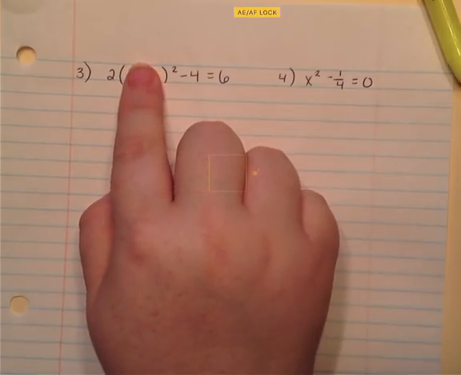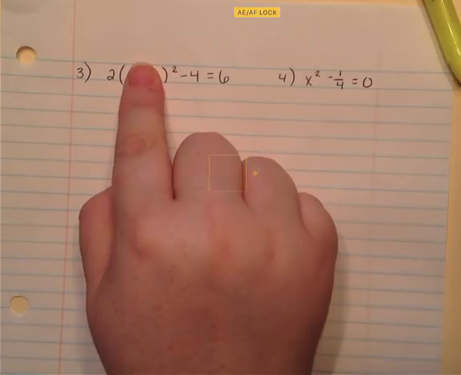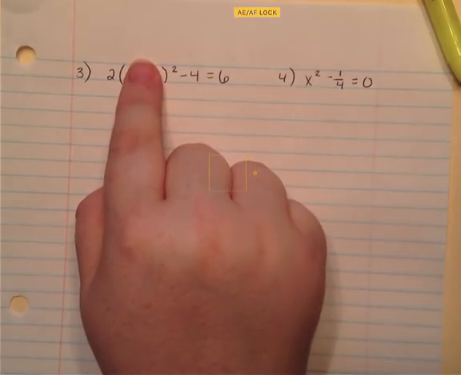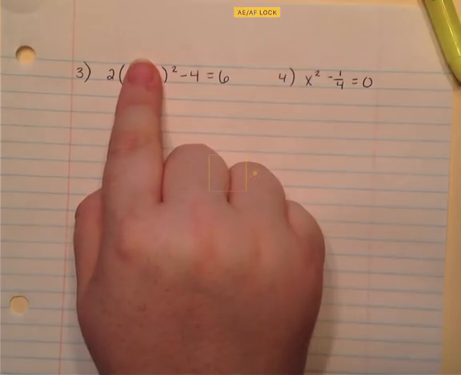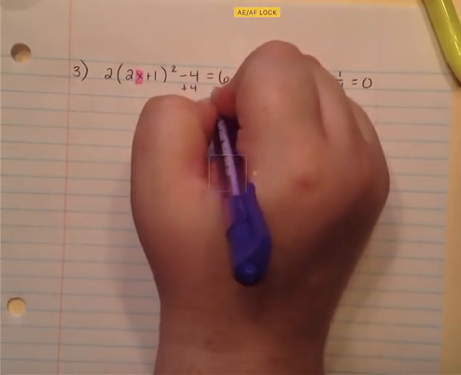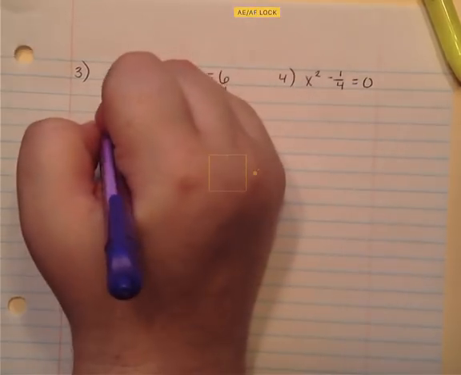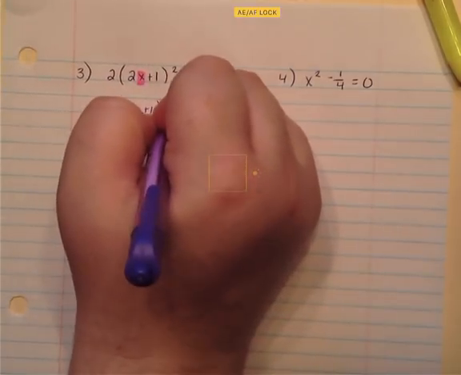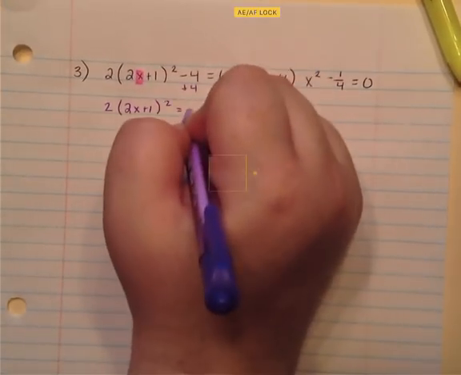So we want to add and subtract away first. So the only thing that's added or subtracted right now is this 4, because I can't touch anything in the parentheses. So we're going to add that 4 to the other side first. Add 4 to both sides. So we'll be left with 2 parentheses, 2 times x plus 1 parentheses squared equals 6 plus 4, which is a positive 10.